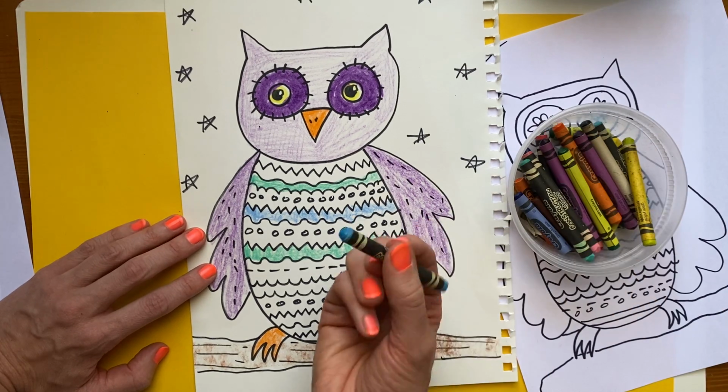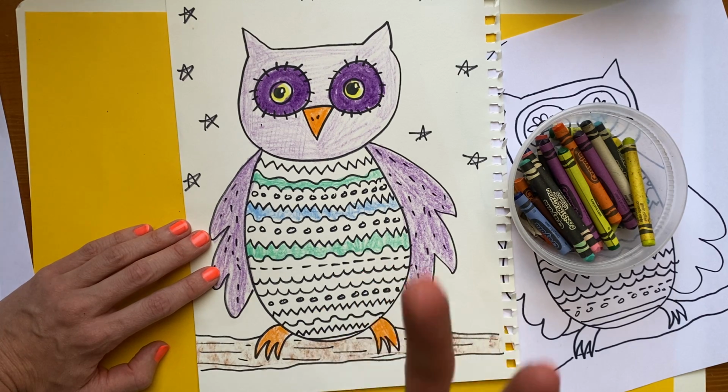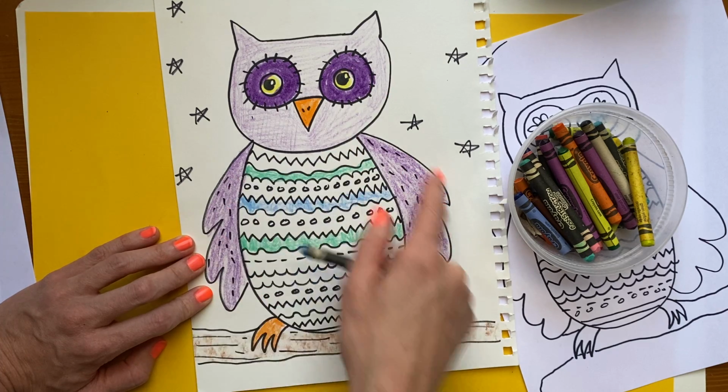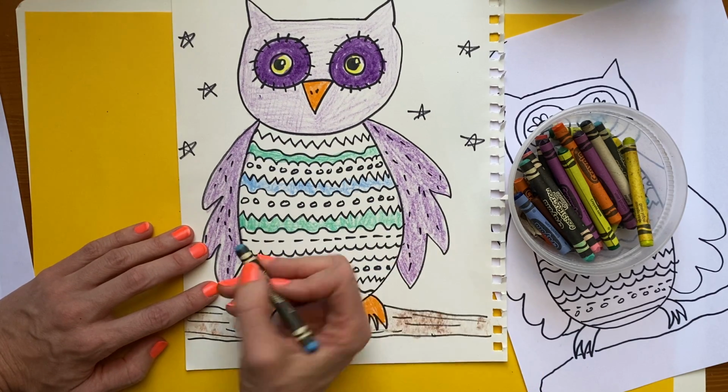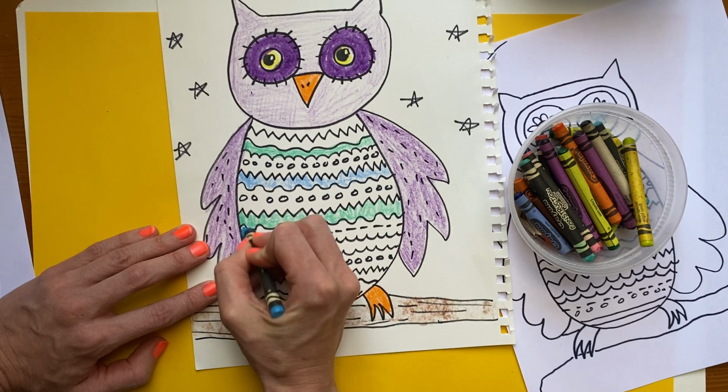Okay, I've got this. So I'm going to use this one, but I'm going to try to use it to create two different values. And I also already did my value up here. So let's see if I can use this to create two different values. So I'm going to press really hard.